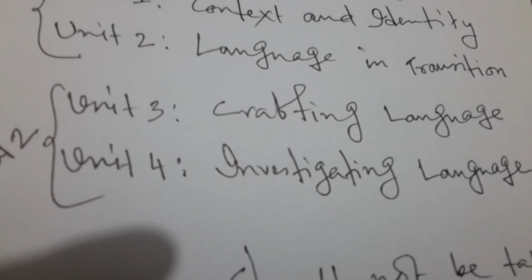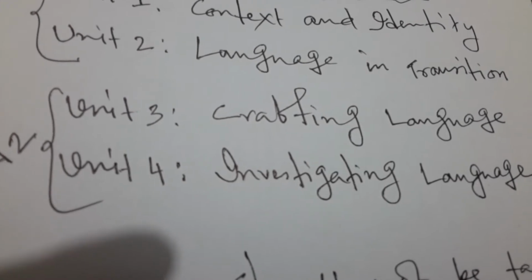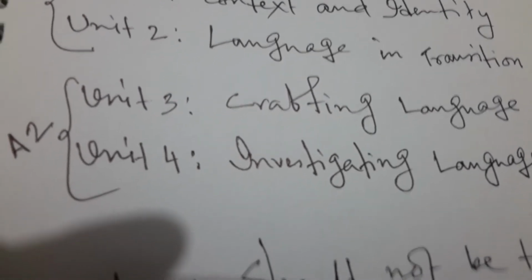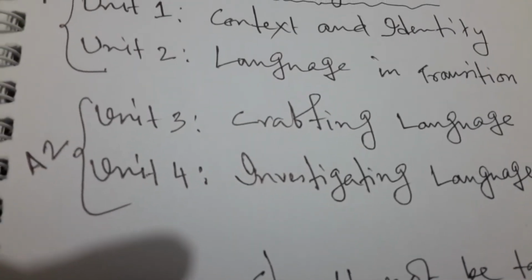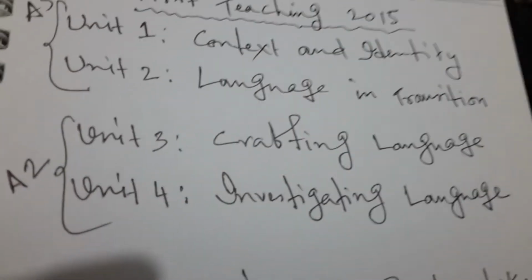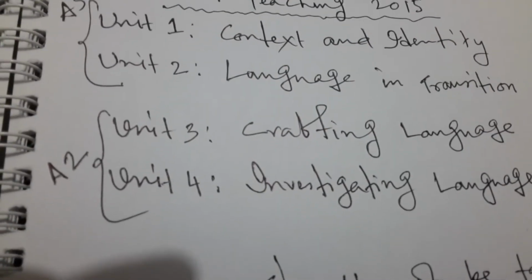You will be focusing on Pidgins and Creoles, and you might face texts from different Englishes.